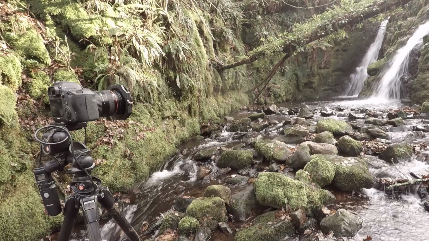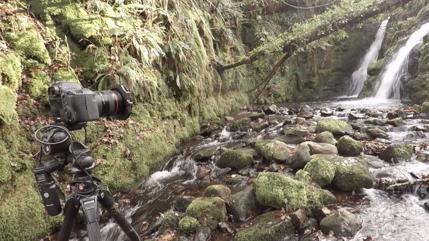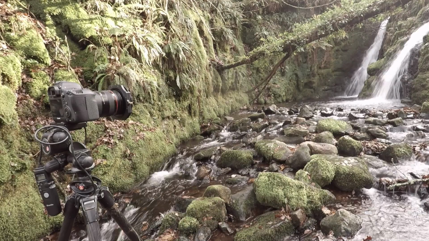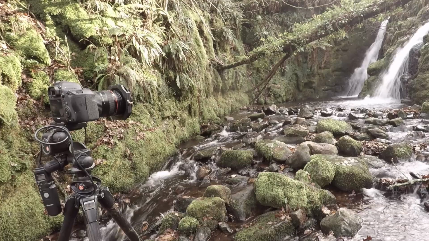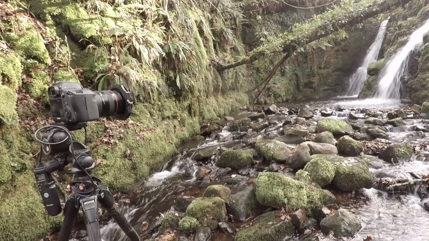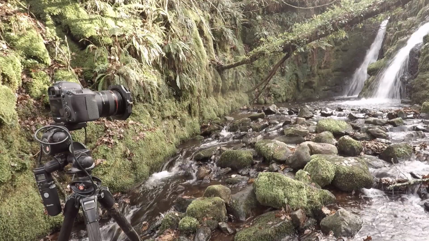So what I'm going to do now is I'm going to get my 10-stop neutral density filter, put it on the nearest slot on my filter holder, and then I'm going to take that final exposure, then I'll show you what 125 seconds exposure looks like with this beautiful waterfall here, the southwest, the United Kingdom.